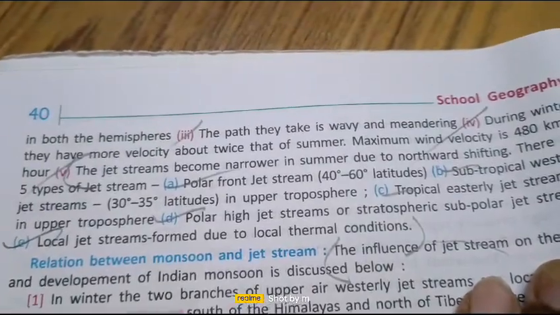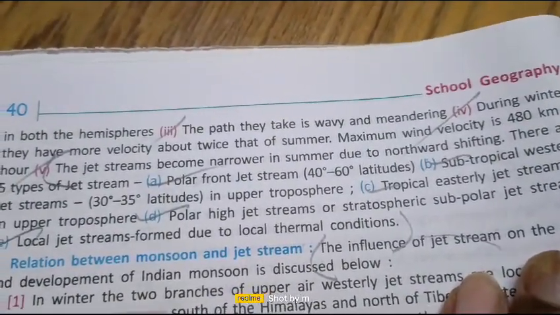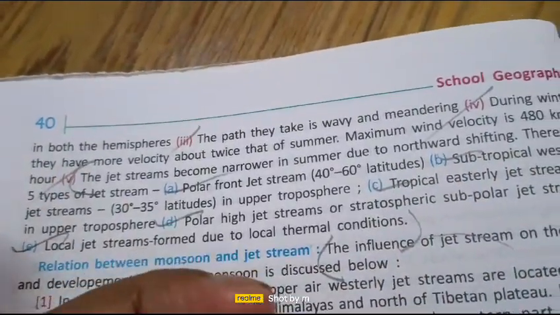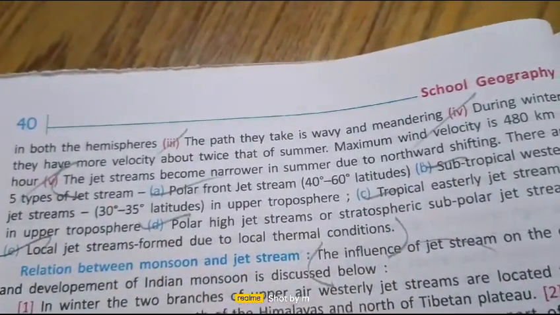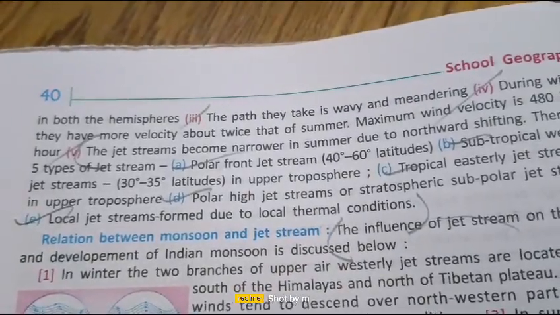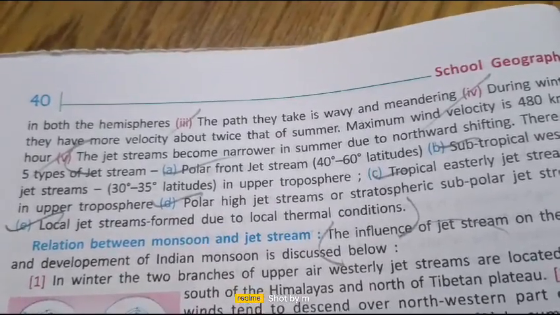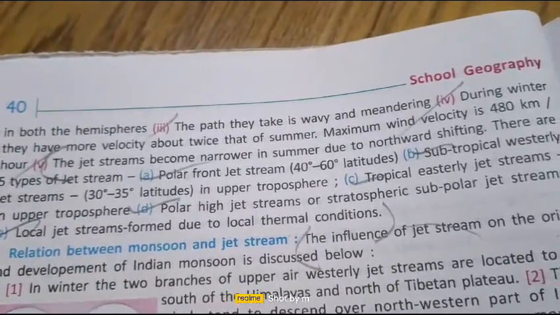During winter, they have more velocity that might be twice that found in the summer. Maximum wind velocity is 480 km per hour. Jet streams become narrower in summer due to the northward shifting.